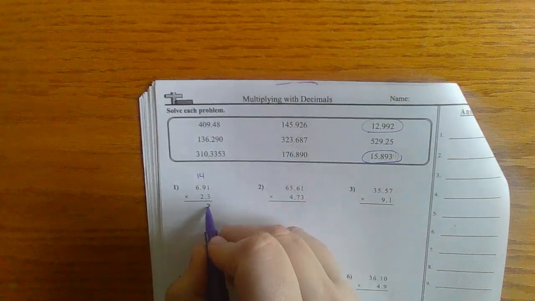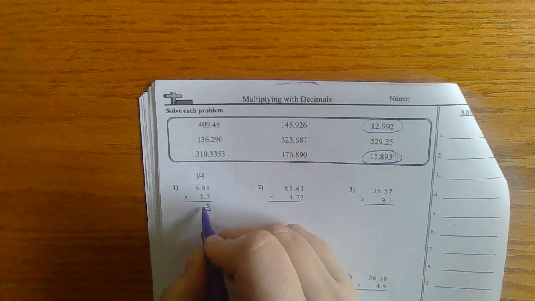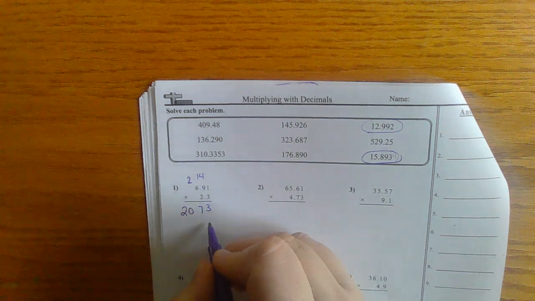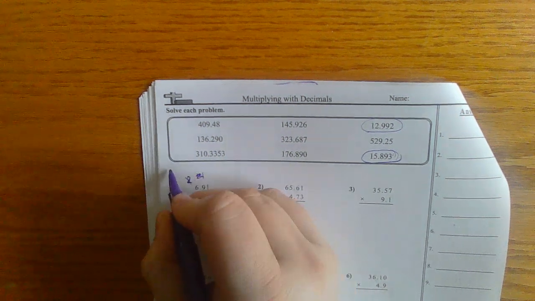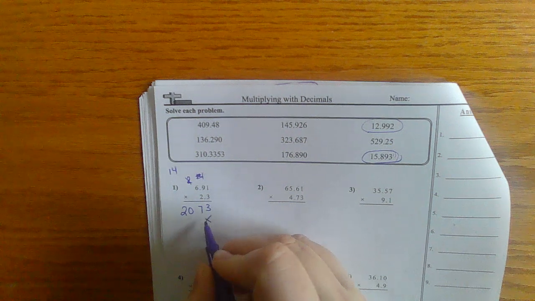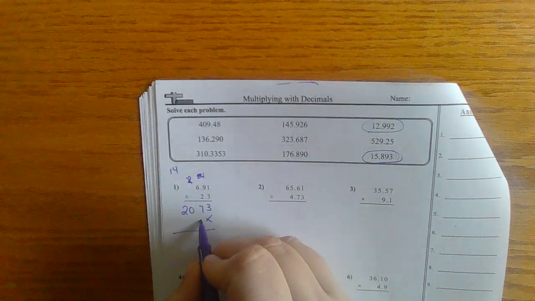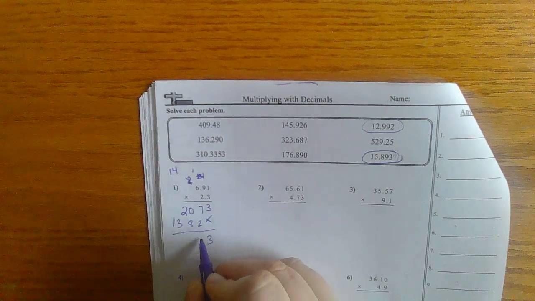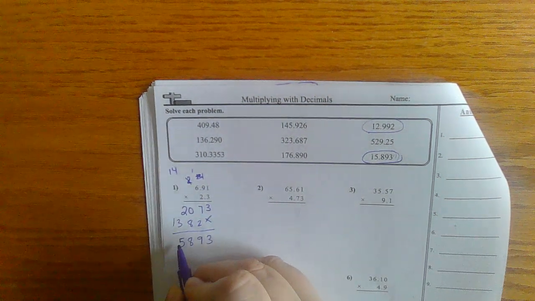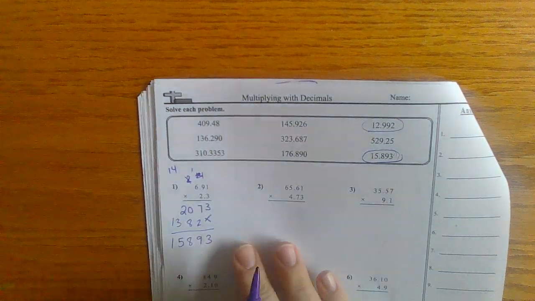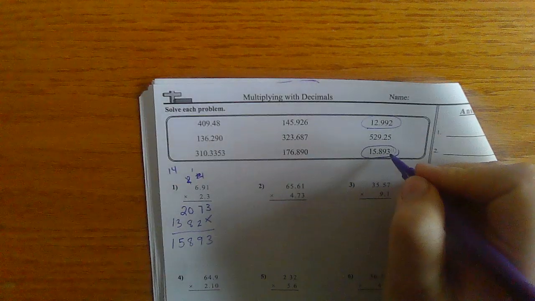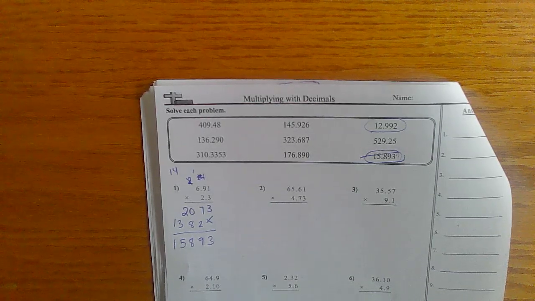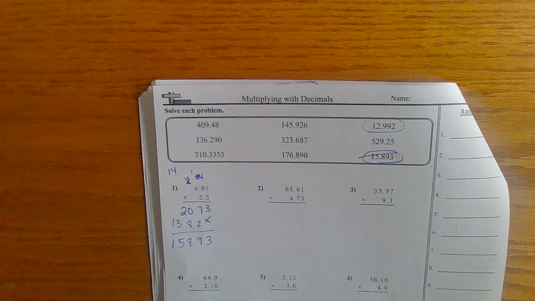Let's just do number 1. So I have 3, and then I have 27, 18, 19, 20. Then make sure you get rid of this. This is my estimation. I probably should have wrote it over here. Shift it with an X to 18, 13. And my decimal now, so we have 15893. So it's going to be this one. That's done.